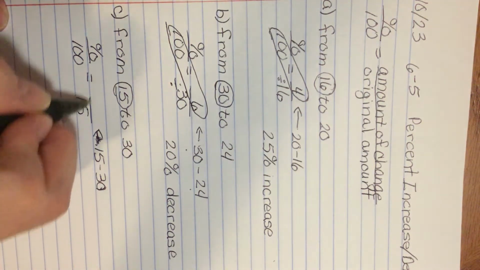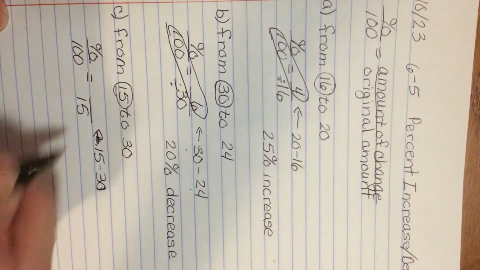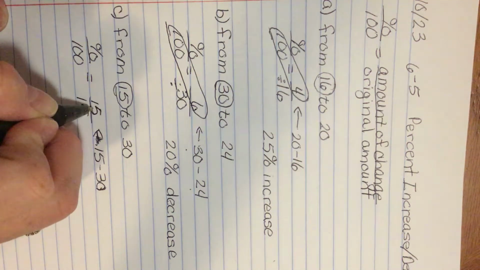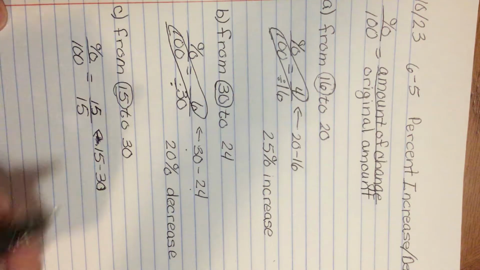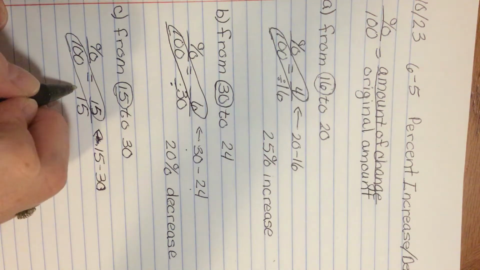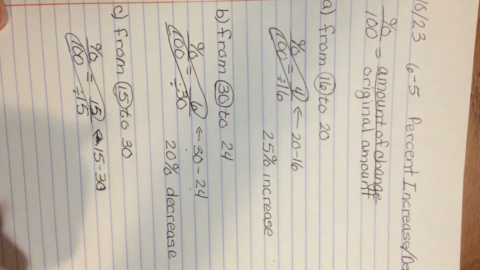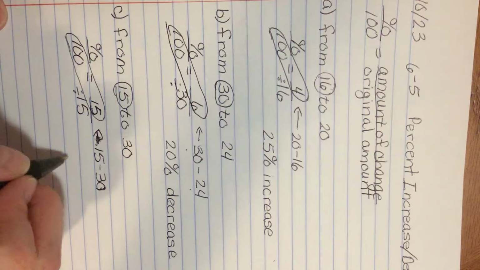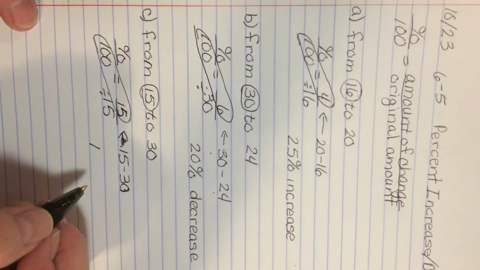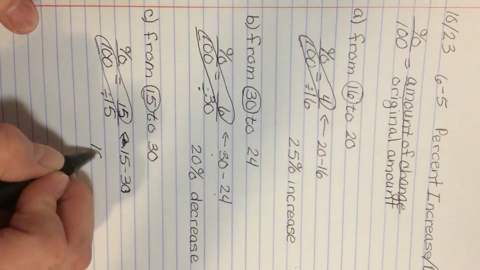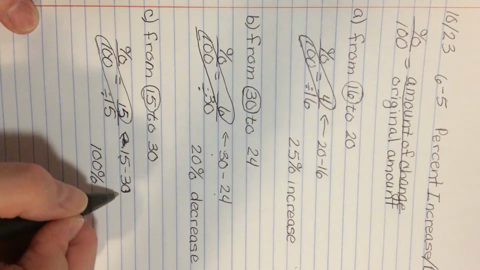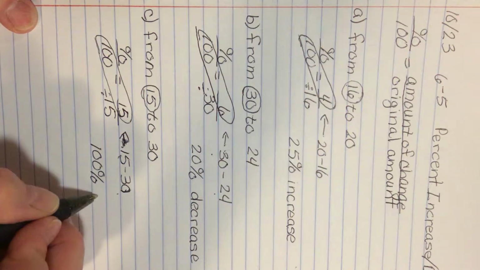We're just subtracting the two numbers, and I'm going to get 15, and I'm going to put it here. I'm going to ignore the negative. 15 times 100, divide by 15. I know what this one is. It's 100%. It's going from 15 to 30. It's an increase.